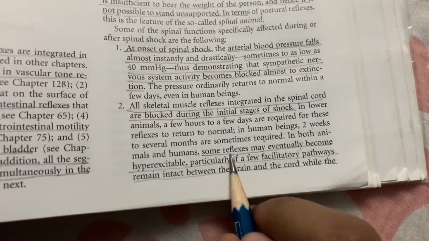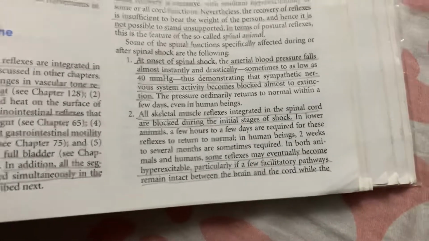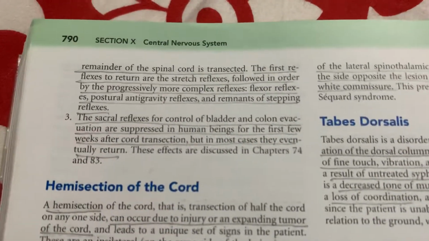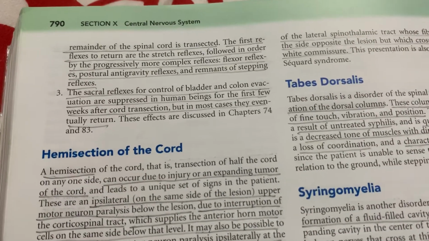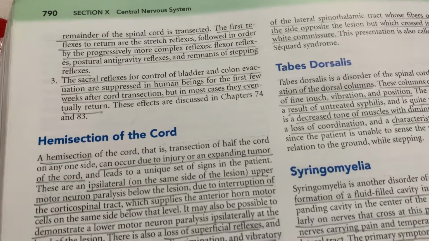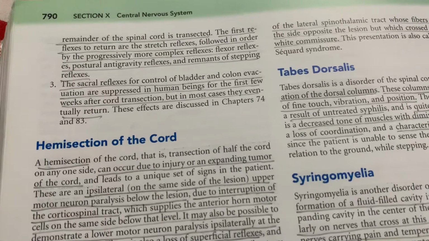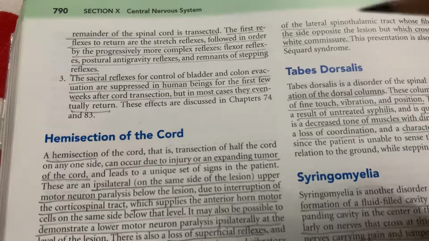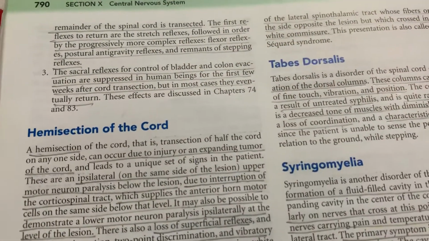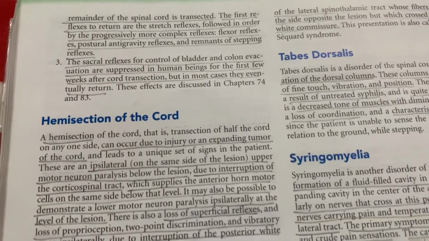In both animals and humans, some reflexes may eventually become hyperexcitable, particularly if a few facilitatory pathways remain intact between the brain and the spinal cord while the rest of the spinal cord is transected. The first reflexes to return are the stretch reflexes, followed by comparatively complex reflexes such as flexor reflexes, postural anti-gravity reflexes, and remnants of the stepping reflexes. Again, the sacral reflexes for control of bladder and colon evacuation are suppressed in human beings for the first few weeks after cord transection, but they also eventually return.